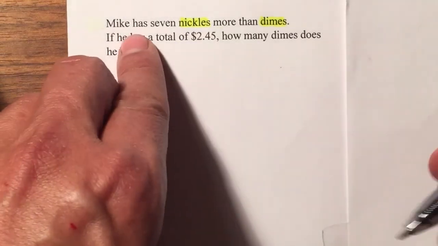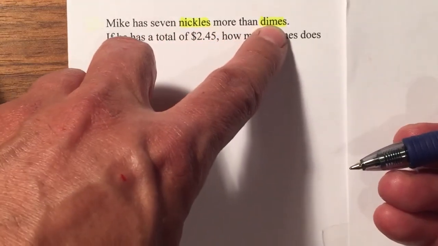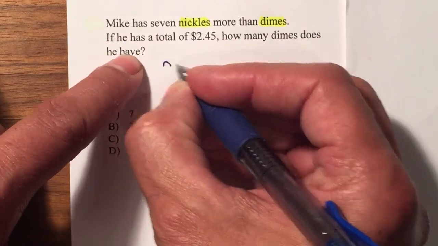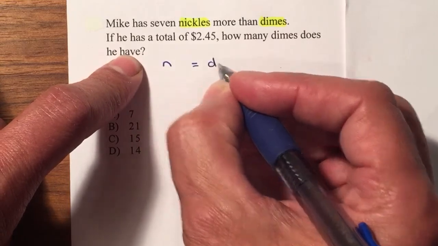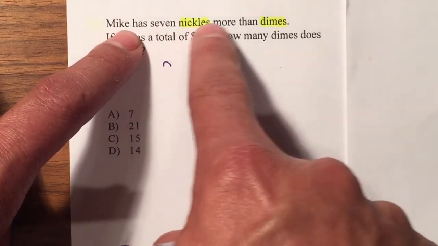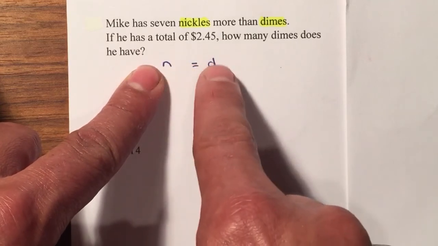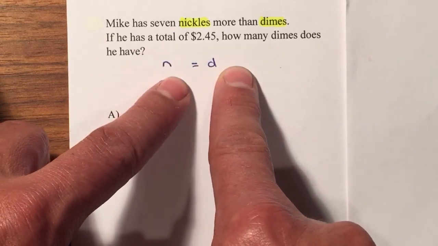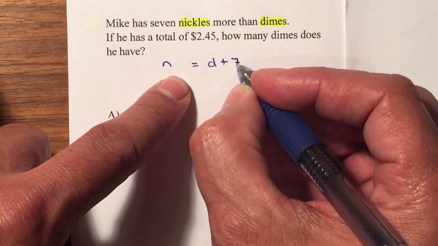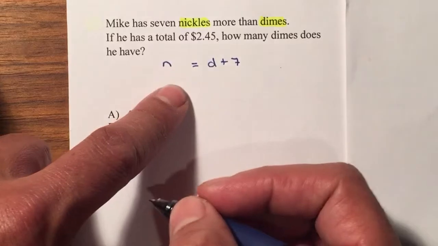The first equation will be given by the first line. Mike has 7 nickels more than dimes. So 7 more nickels than dimes. So let's say nickels and dimes. Who gets that plus 7? Does the nickels or the dimes? So in this case, do I place the plus 7: N plus 7 equal to D, or D plus 7 equal to N? In this case, the plus 7 goes on the dimes. Because if you have 10 dimes, it will be 10 plus 7, which is 17 nickels.